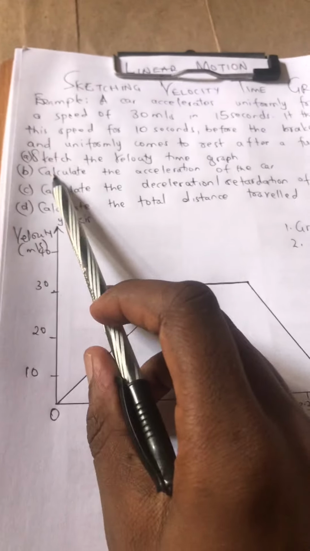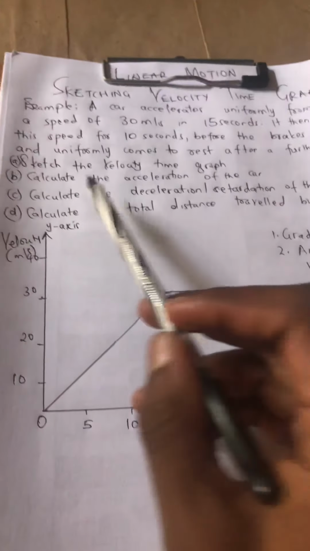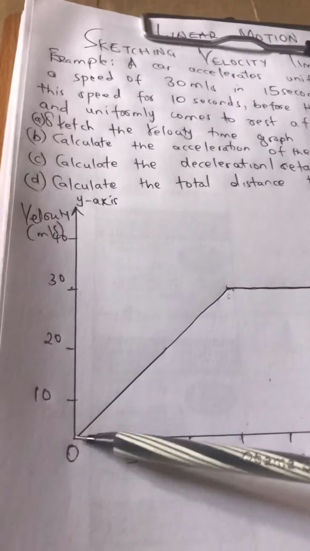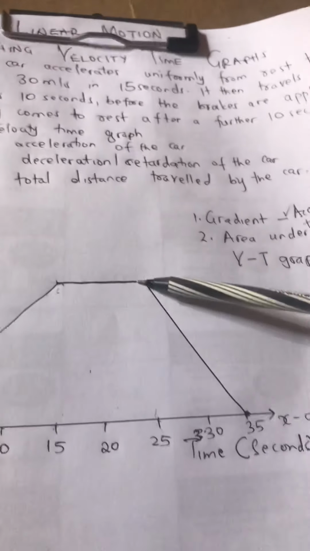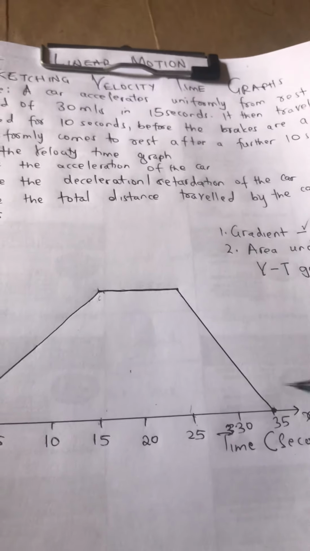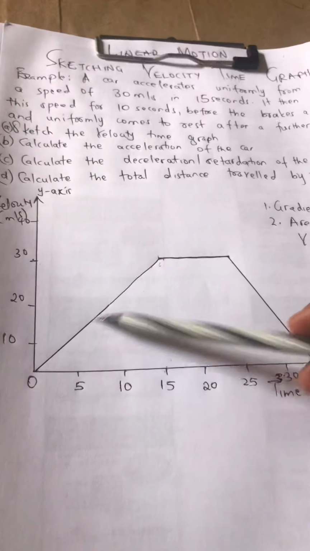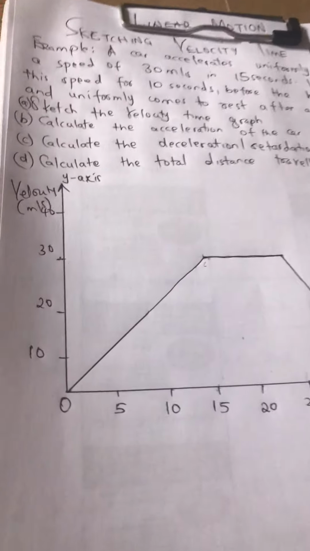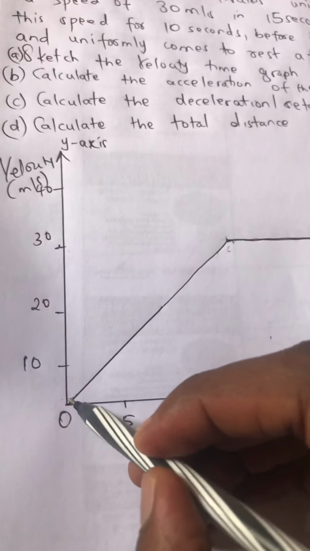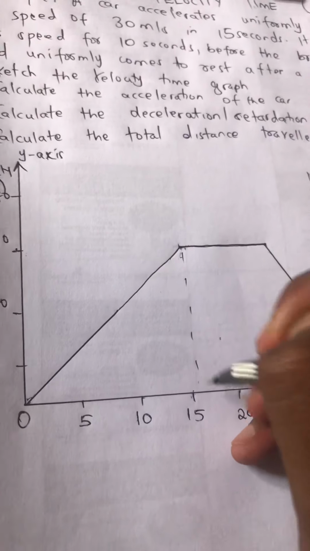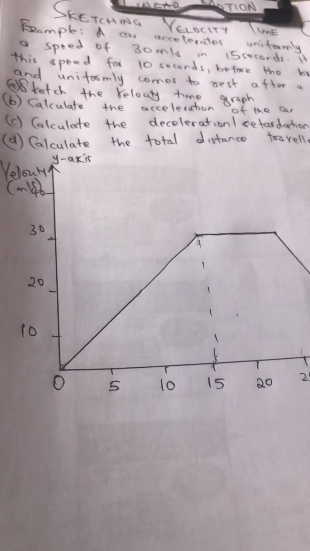Now you are asked here, we have sketched. You are asked to calculate the acceleration of the car. Remember, it accelerated from here to here. Here was deceleration, because to decelerate is to reduce speed and go slowly. To accelerate is to increase speed. So it accelerated from 0 to 30 in 15 seconds. So this is where the acceleration was.